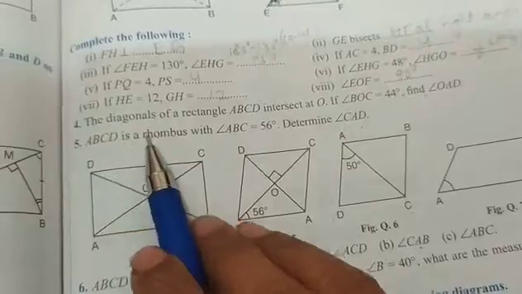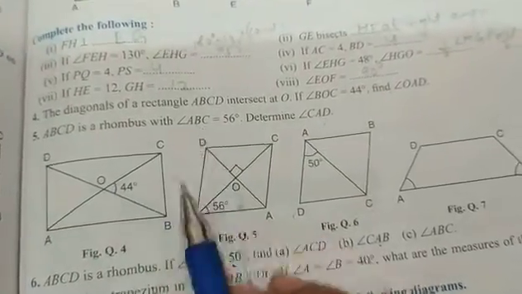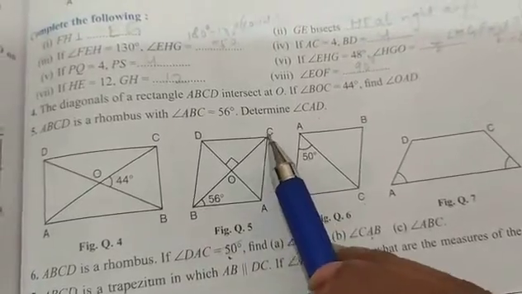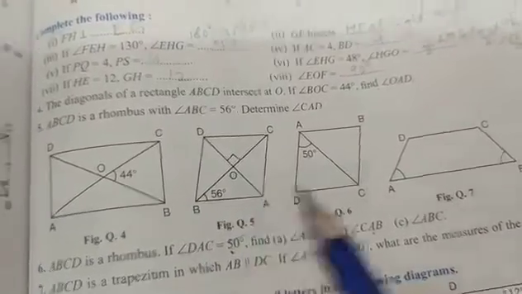Next question. ABCD is a rhombus with angle ABC. See this one, ABCD is a rhombus. This angle is 56. Determine angle CAD. This one angle.